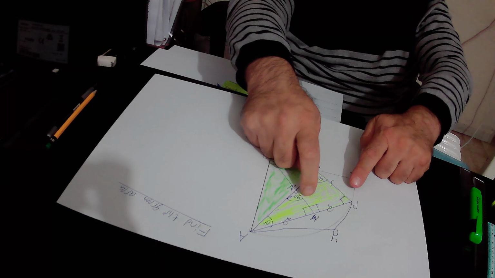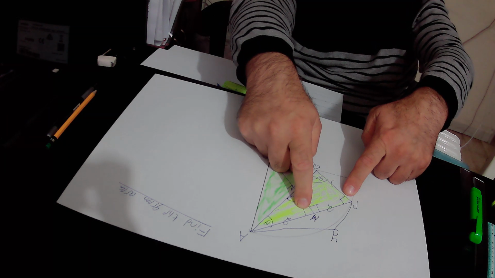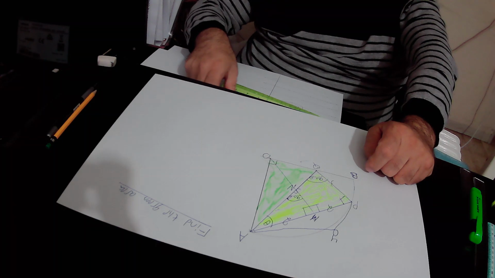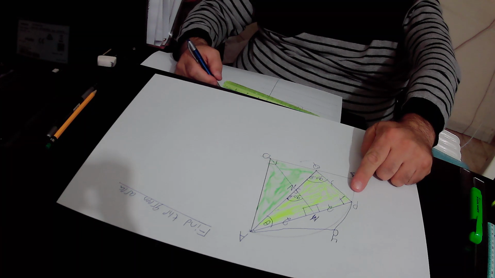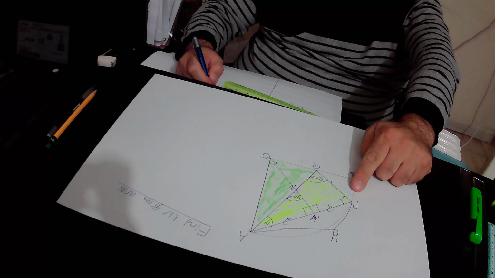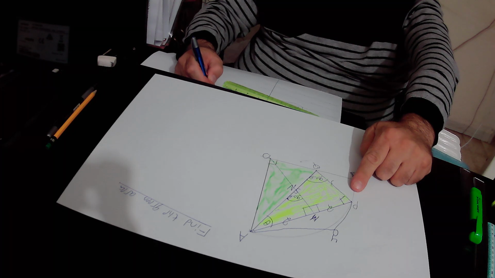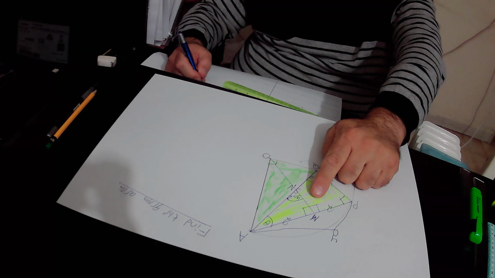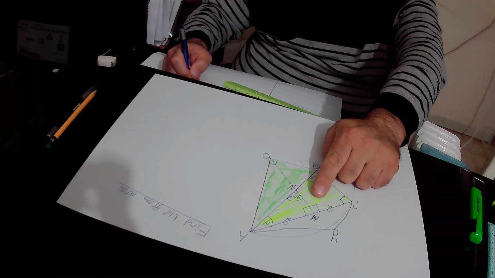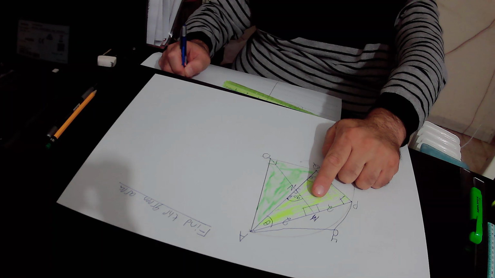First of all, those two angles are both right angles, therefore they are equal to each other. So angle APQ equals this angle AMN, which equals 90 degrees.